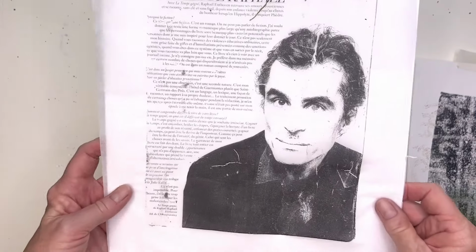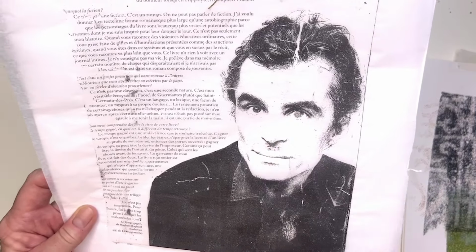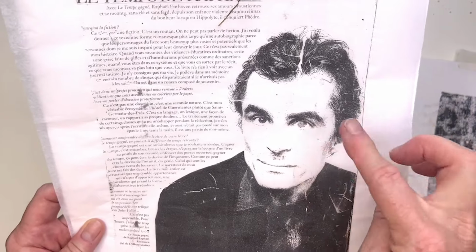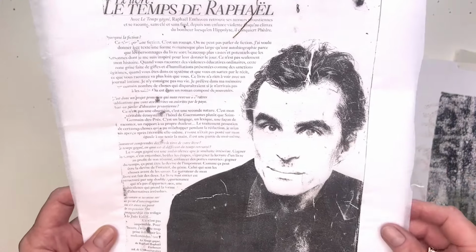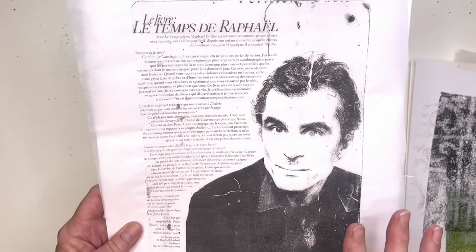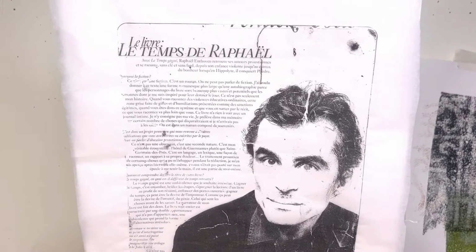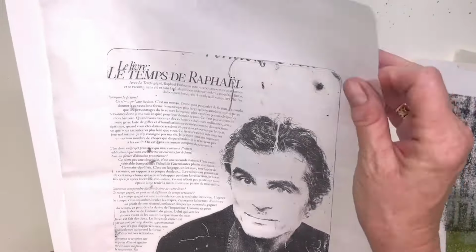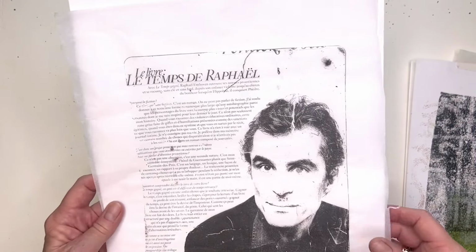But, you know, that's just the way it goes. As you can see, it's not quite got the definition there. If you wanted, you could come in with a fine black marker and touch that up a bit. But that just gives you an idea of magazine image transfer using the matte gel. Because it's on tissue, you'd be able to use that in collage.